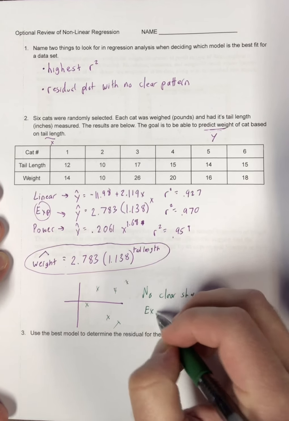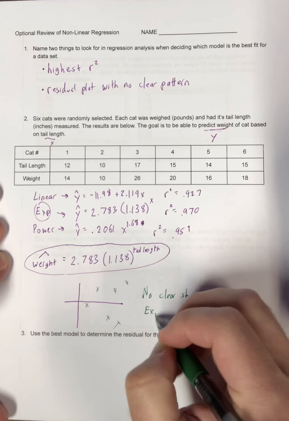So exponential is the best model available, confirmed by the highest R-squared of the group.